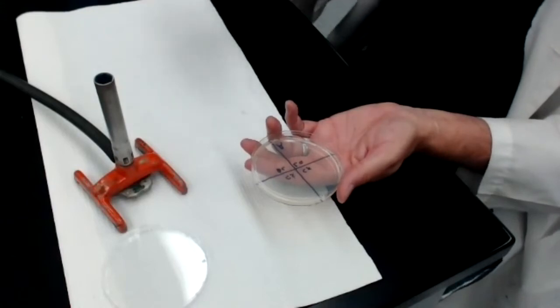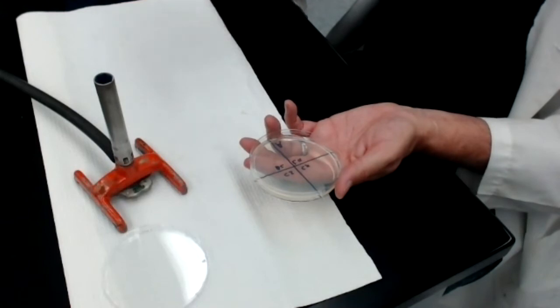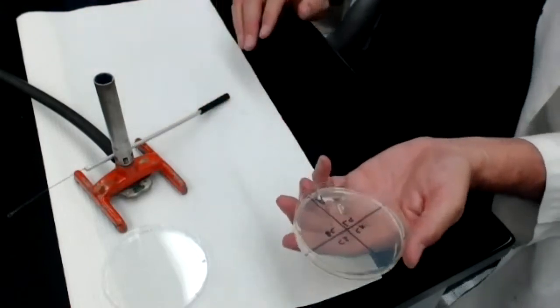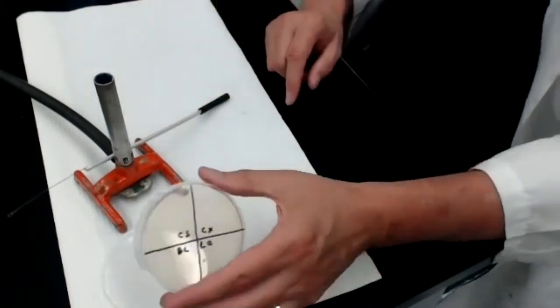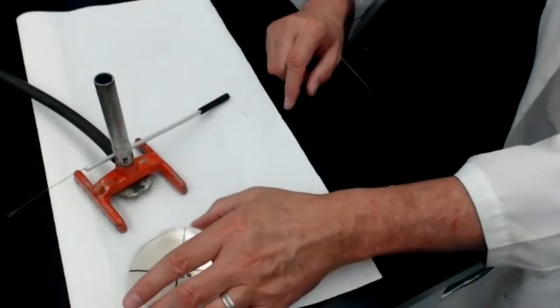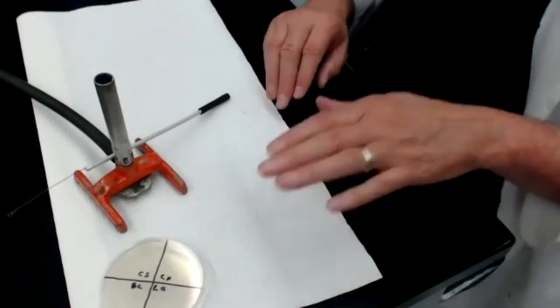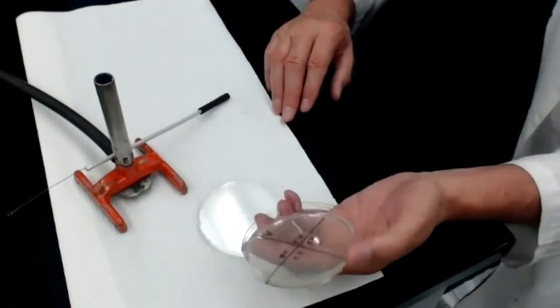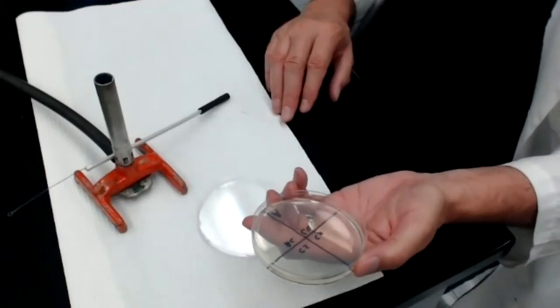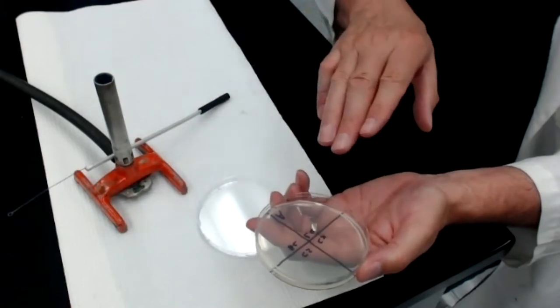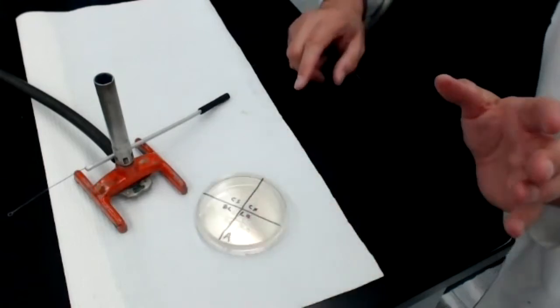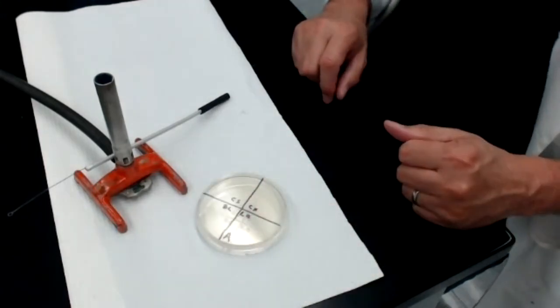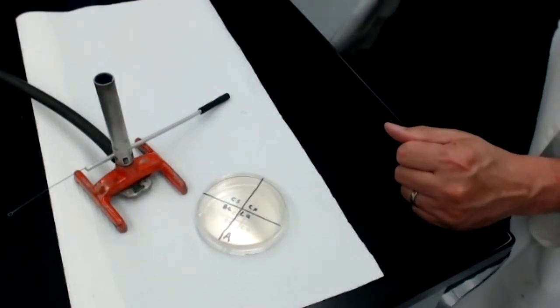And that's it. Sterilize my loop right away. Set it down so it'll cool. And now I take the plate, I turn it upside down and put it back in the lid. I want to minimize as much as possible the amount of time that the surface of the agar is exposed to the air. So as soon as I'm done doing one straight line streak, I put the bottom back into the top. Let me do one more just to show you how this works.